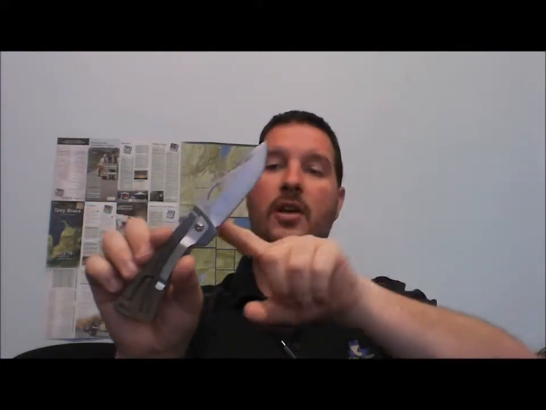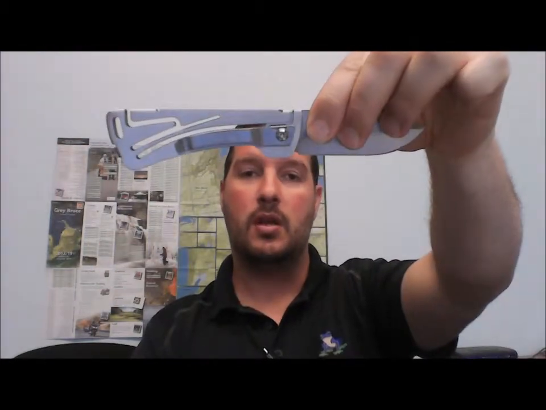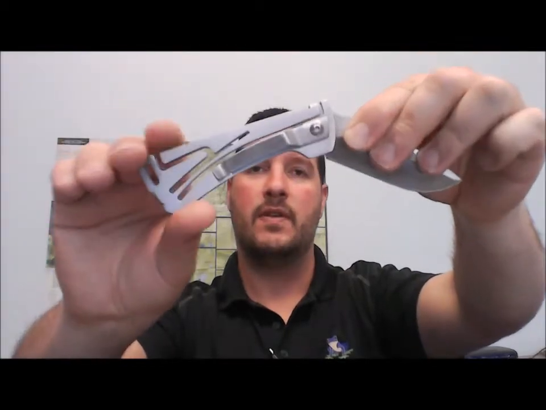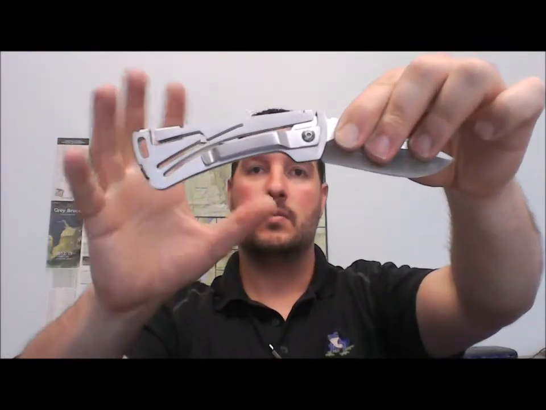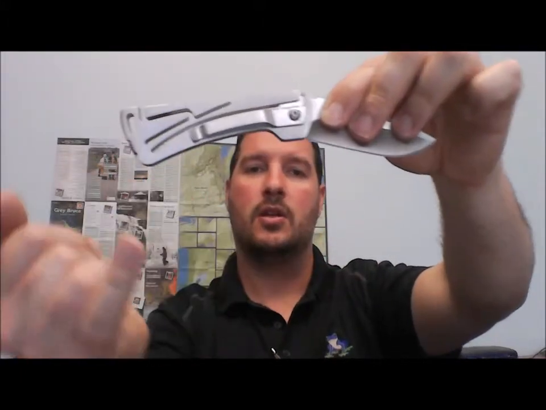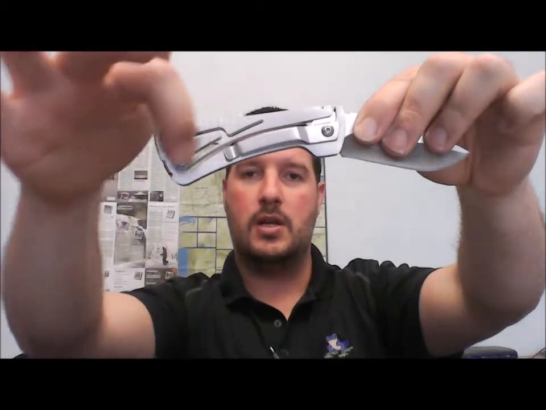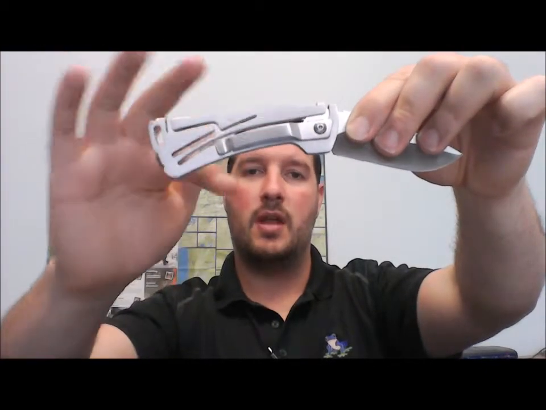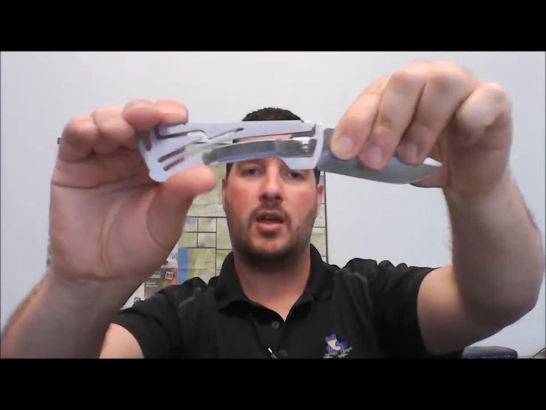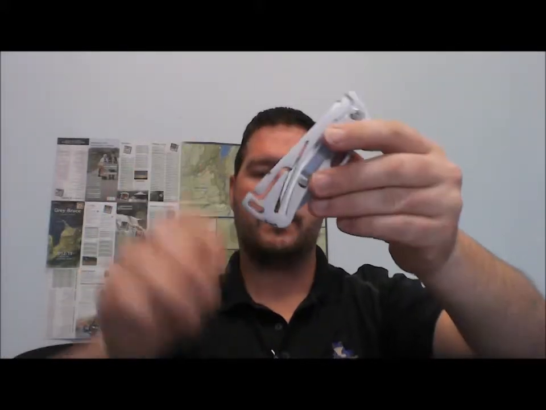The way Klecker achieved this was by this really, really cool integral lock. So the lockup on this knife is part of the handle. Look at the front of this handle. Here's the back of the handle. Notice that this long cut that goes right down here and down here separates the front and back of this knife and allows for the locking mechanism to work. If you push down on the back there, it opens up and you can close the knife.